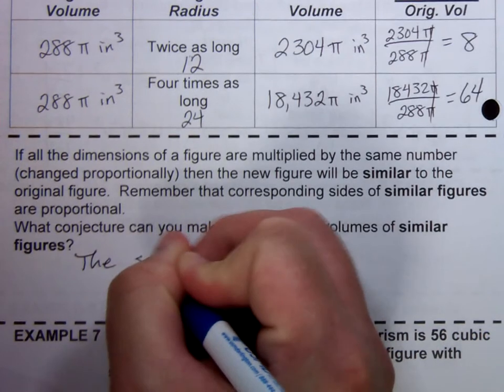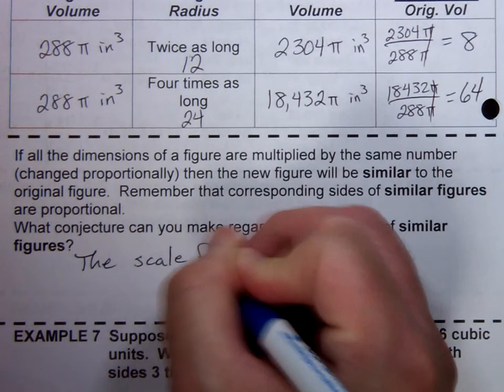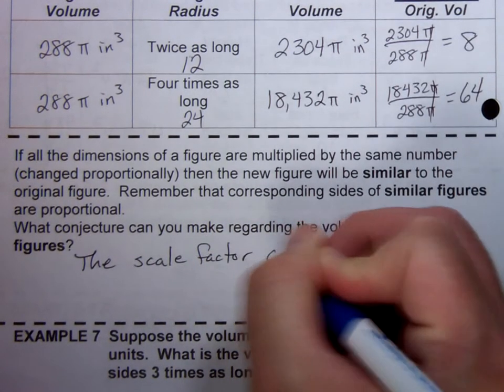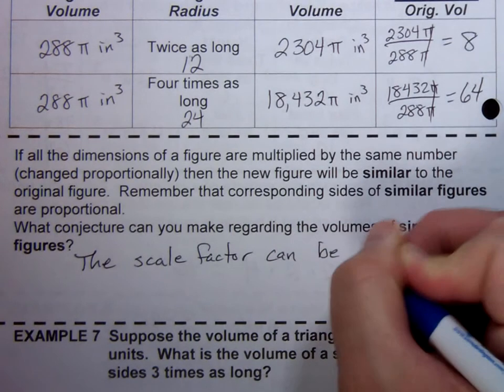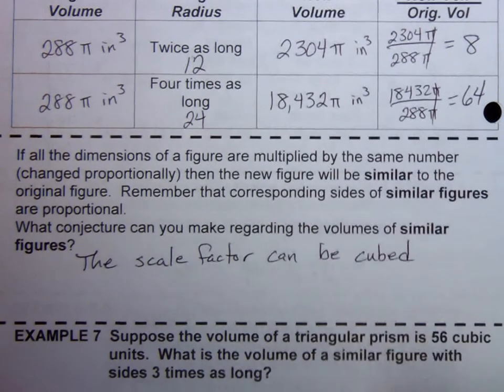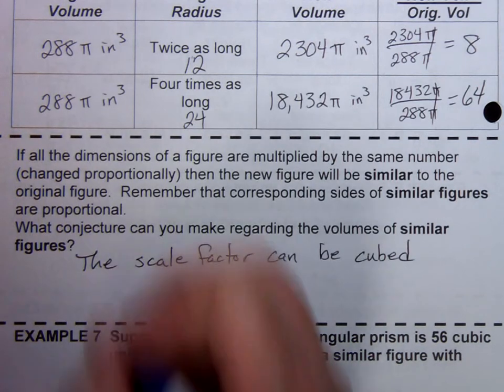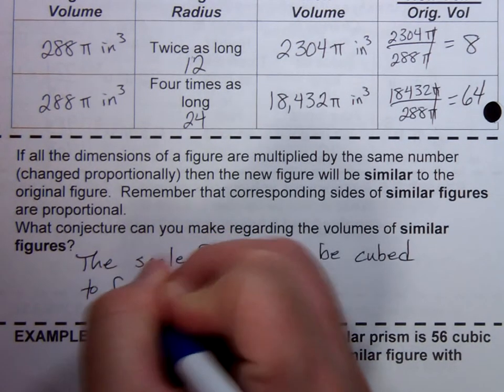So what conjecture can you make regarding the volumes of similar figures? We can say that the scale factor can be cubed, or multiplied times itself 3 times, to find the change in the volume.